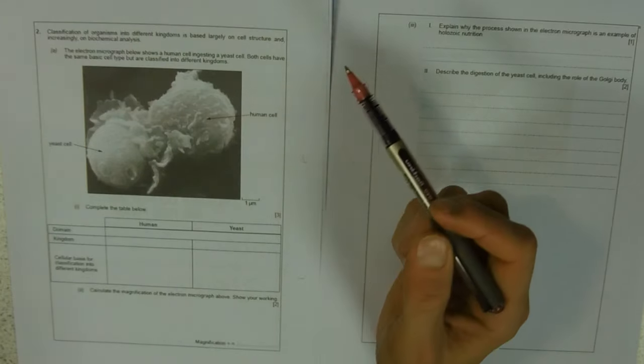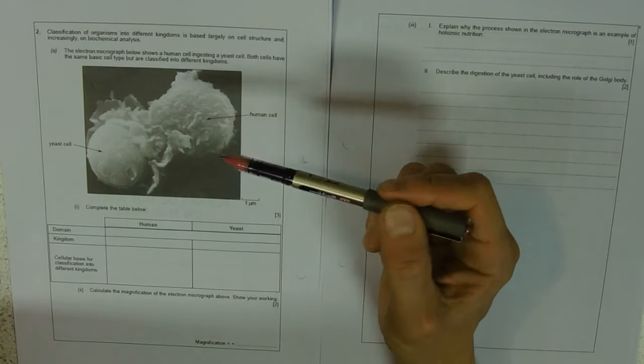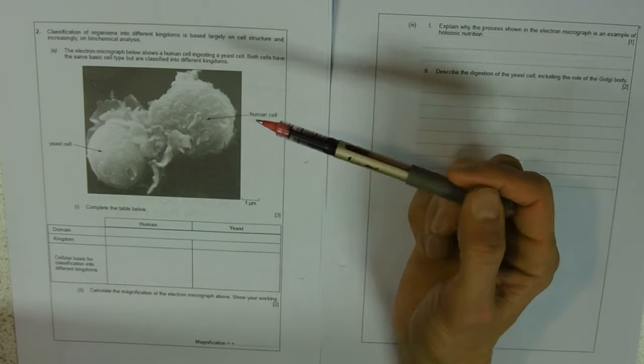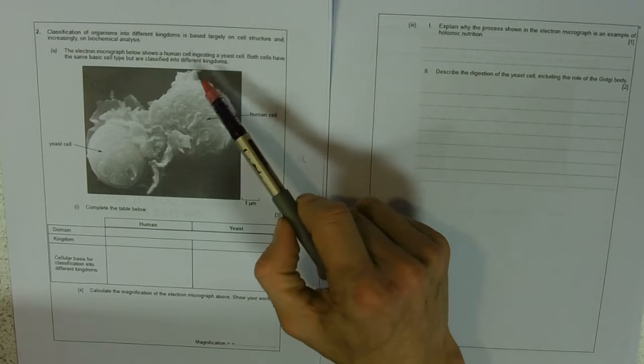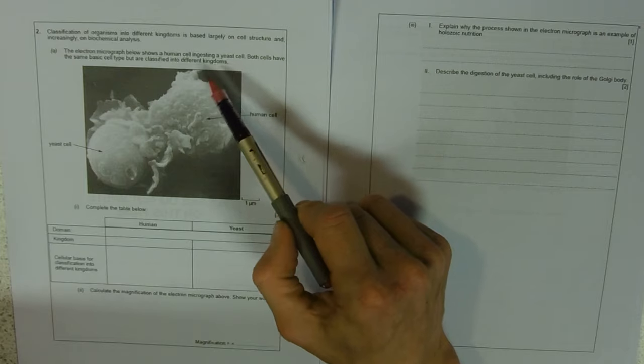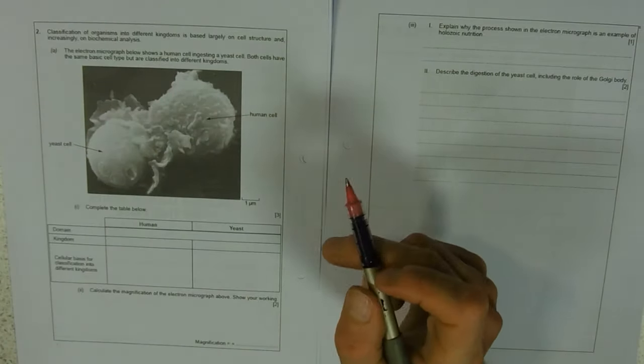Key assessment 6A, question 2. And this is component 2 stuff. And we've got a bit of classification, and it's based on cell structure and biochemical analysis. Here's an electron micrograph, so taken using an electron microscope, of a human cell ingesting a yeast cell. Okay, so it looks like it's enveloping it, taking it in, that sort of thing.